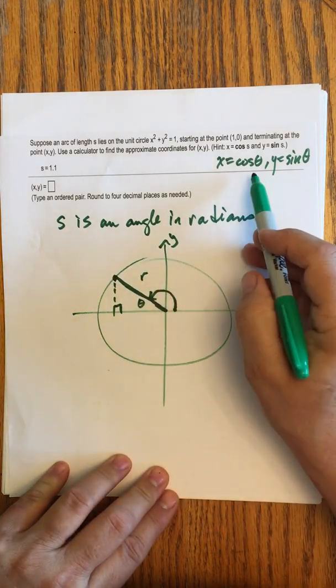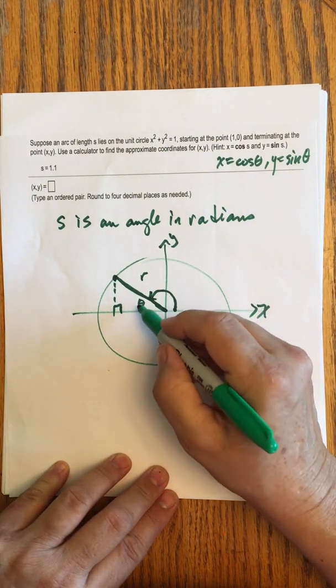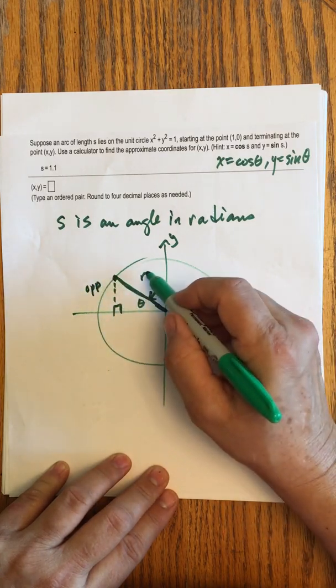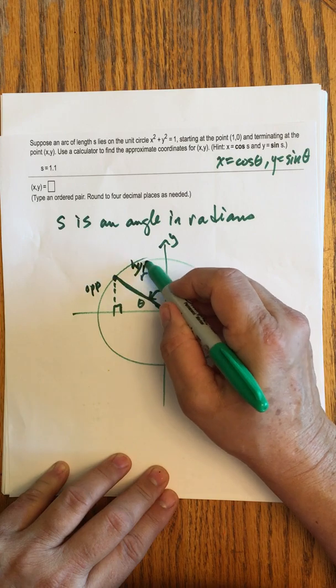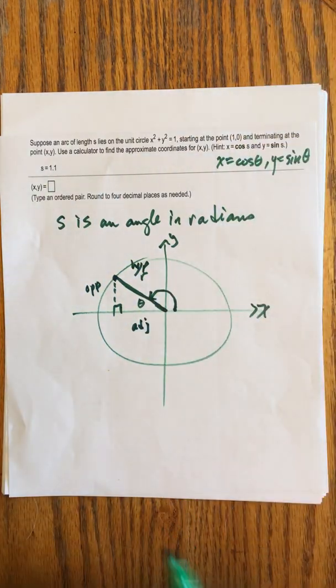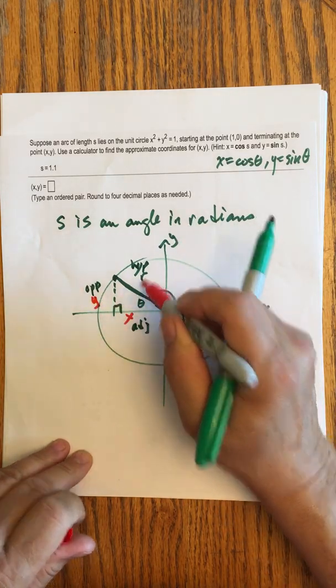So here I'm using theta just to make it a little easier for you because you're used to seeing theta. But remember, this is opposite, this is hypotenuse, and this is adjacent. But what do you also know it as? Well, this is the x-coordinate, this is the y-coordinate, and that's r.